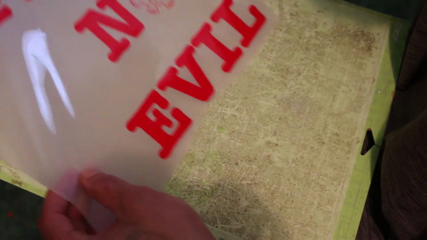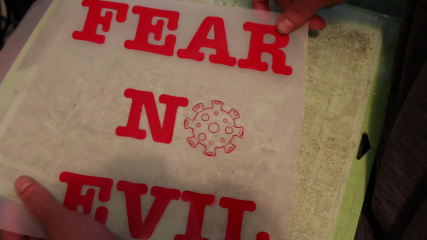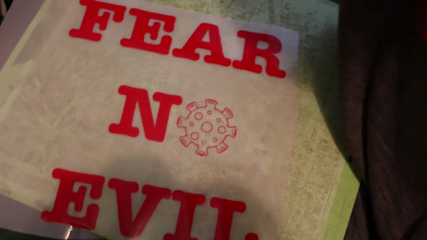Boom. Alright, there we go. I don't know if y'all can see. So now the next step is to go ahead and heat press it onto the t-shirt.